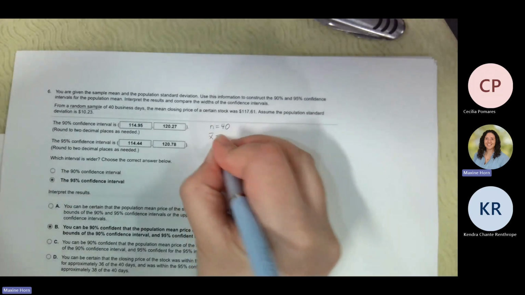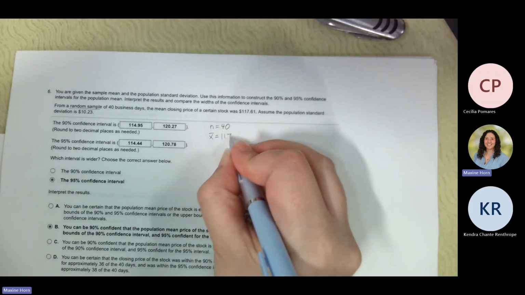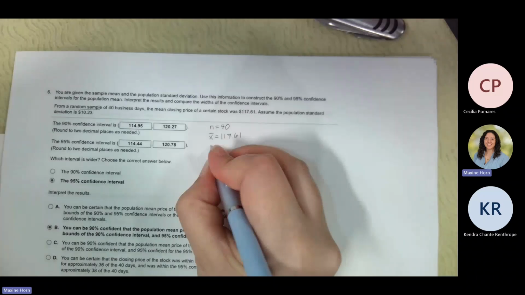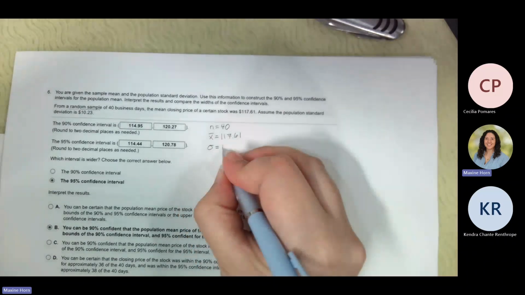The mean closing price of a certain stock was 117.61. So the mean of that sample, so the sample mean, was 117.61. Assume the population standard deviation, so sigma, population standard deviation, is 10.23. Okay, so again, what are we given?